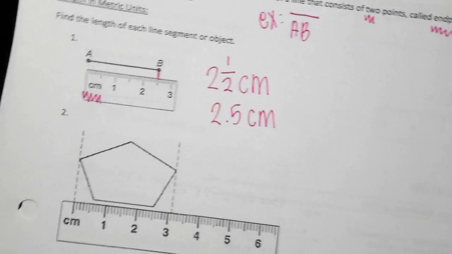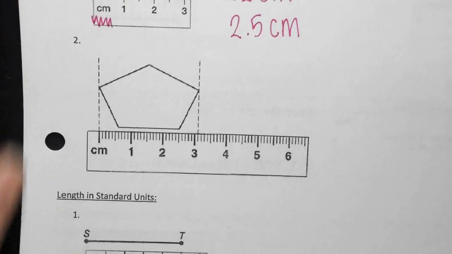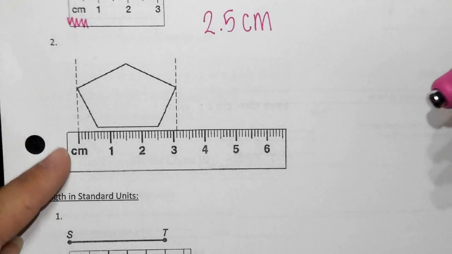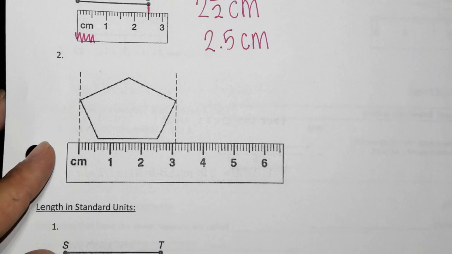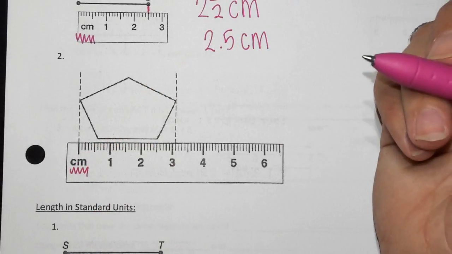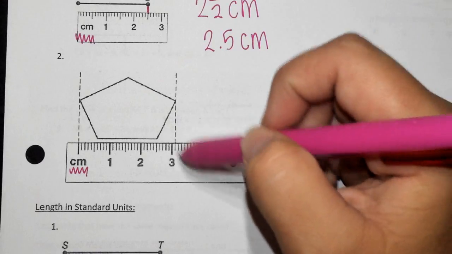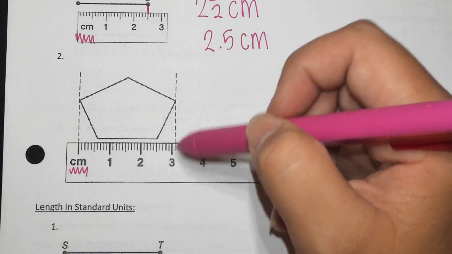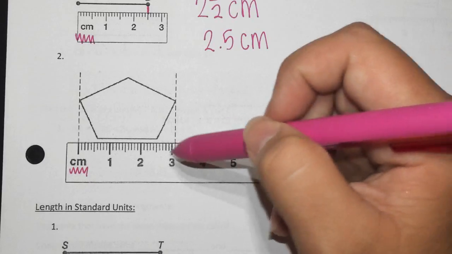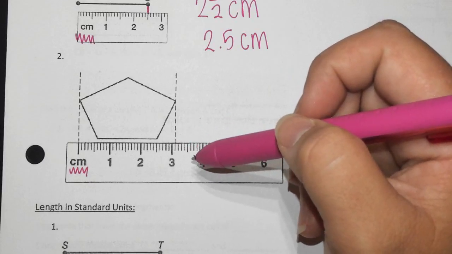Everybody good so far? All right, that's the first one. Second thing we're doing, this is a pentagon, but we're measuring in centimeters. How many little pieces are in a centimeter? 10.